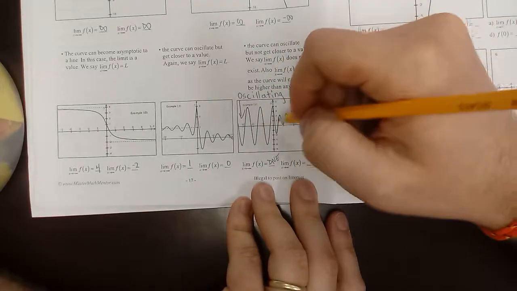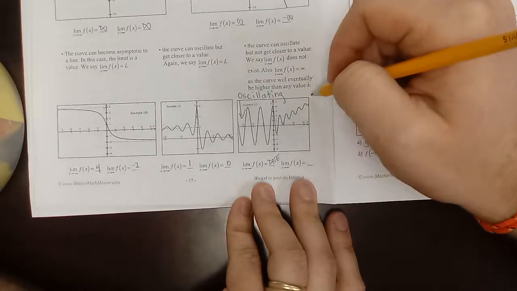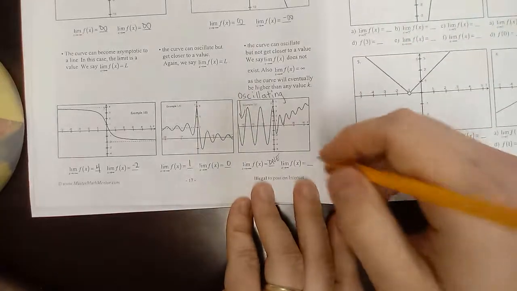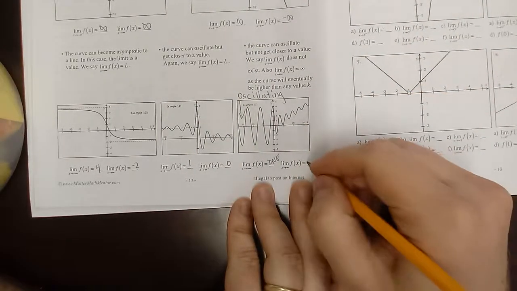Now this one, even though the squiggles are getting smaller, the squiggles are going up. So it's just going to keep on going up and up and up and up. Since it keeps on going up, we could say the limit is infinity.